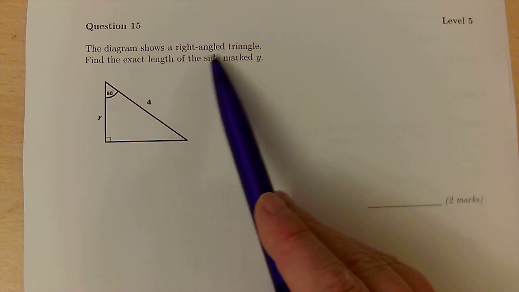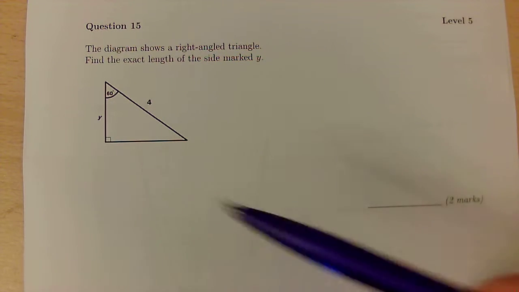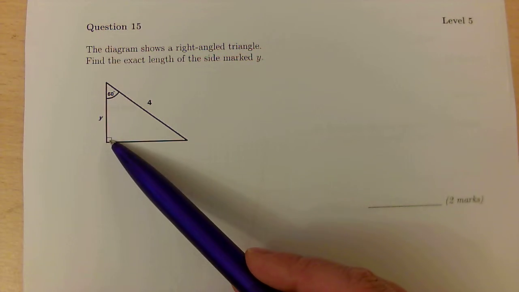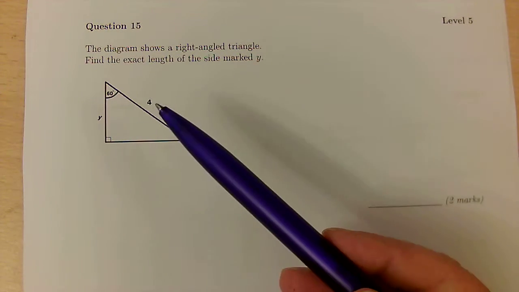The diagram shows a right angle triangle. Find the exact length of the side marked Y. Okay, we have a right angle triangle. We have two sides and an angle between them. So surely we are going to use trigonometry, right?